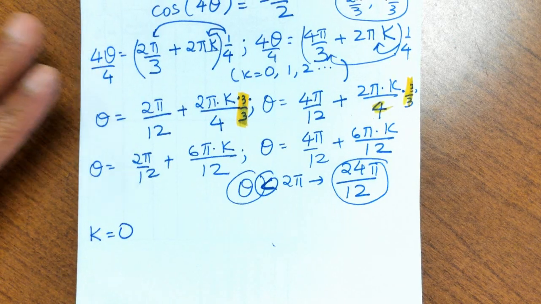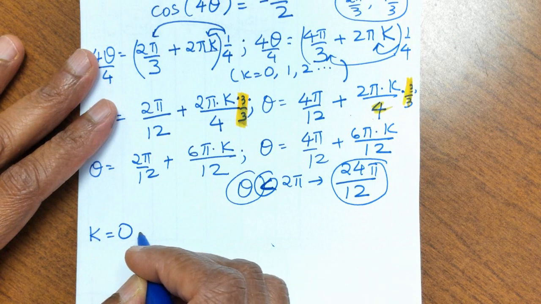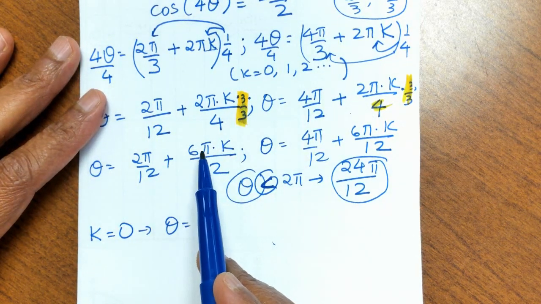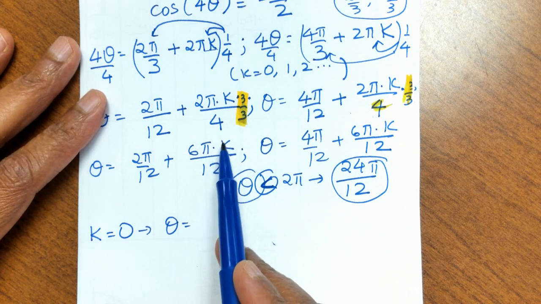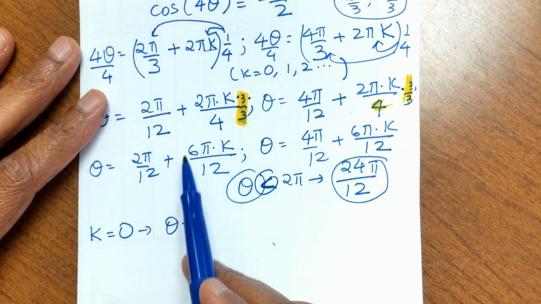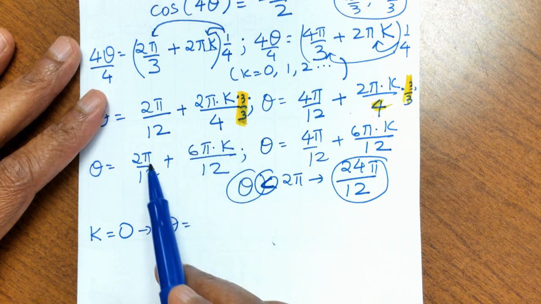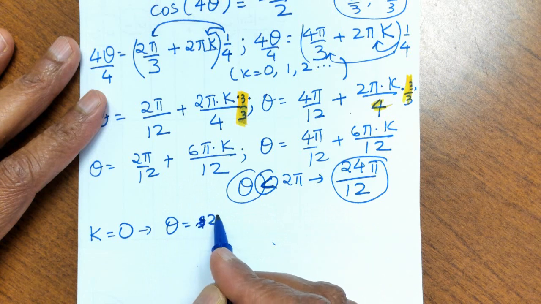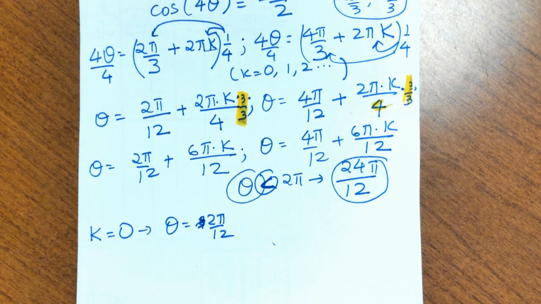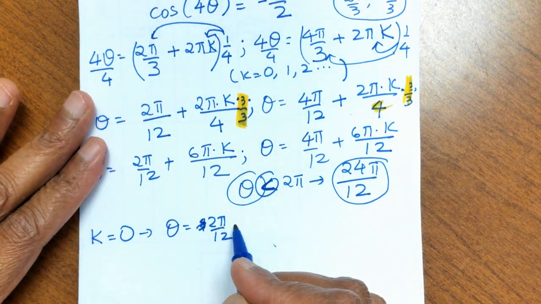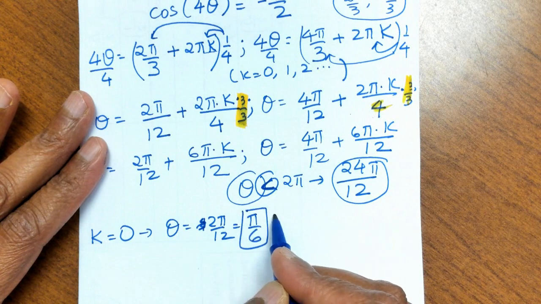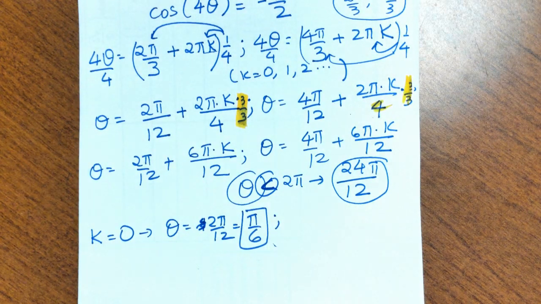So k equals 0, you want to start with k equals 0? When k equals 0, theta equals what? If k equals 0, you can first just listen to me and then do the work. This second term is going to be 0. 6 pi times 0 is 0. So it's just going to be 2 pi over 12. Everybody good? Yeah, 2 pi over 12. But at this point you do want to simplify. So the first solution that you solved is pi over 6. That's the first solution.